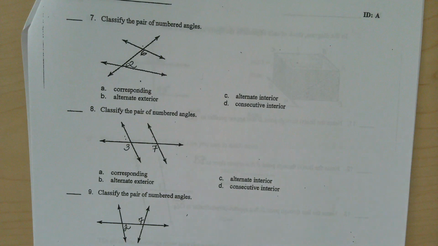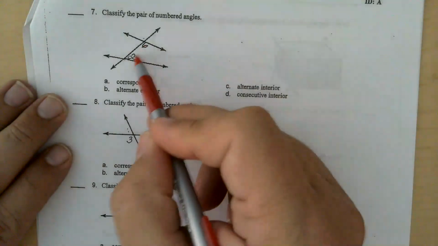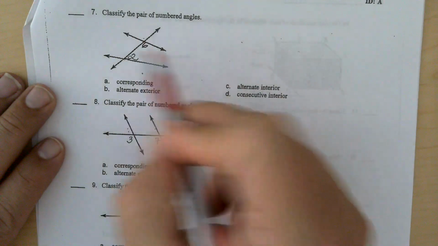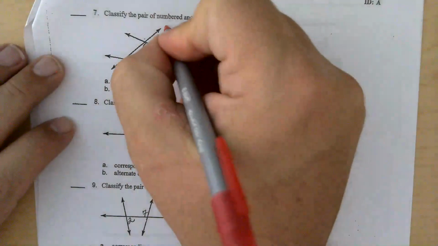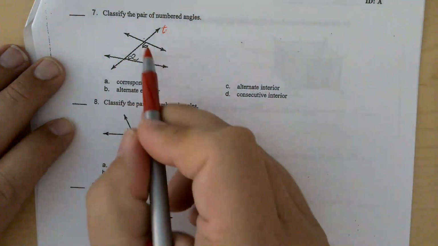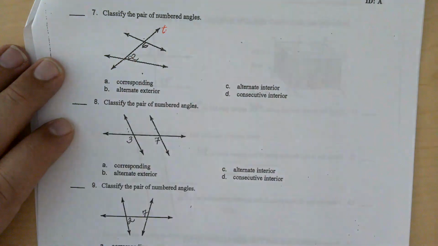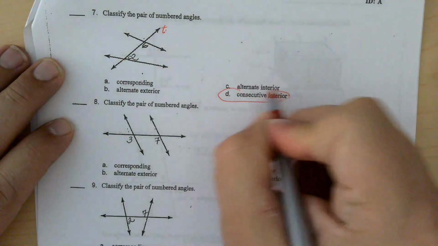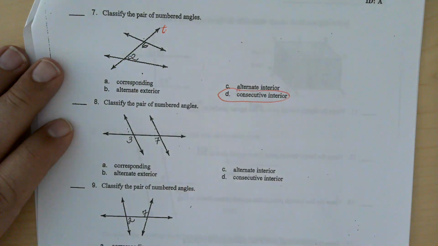Okay, so the next part of this is just being able to identify the certain types of angles when we have two lines cut by a transversal. Again, these lines don't have to be parallel. We still will have the name. So here's my two lines cut by a transversal. We have consecutive interior, so that is D.